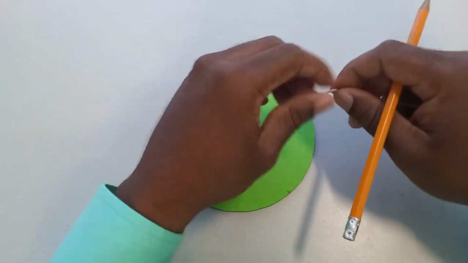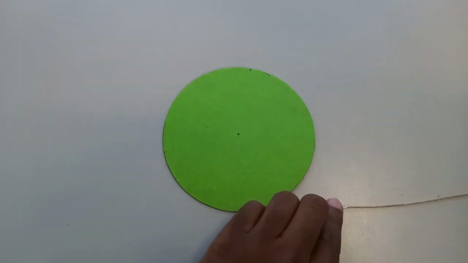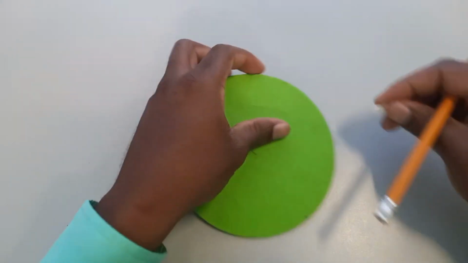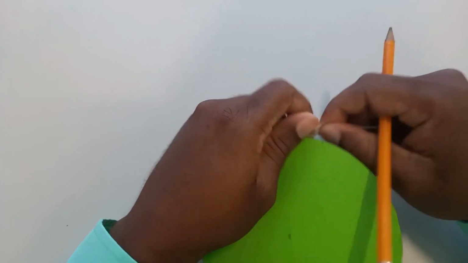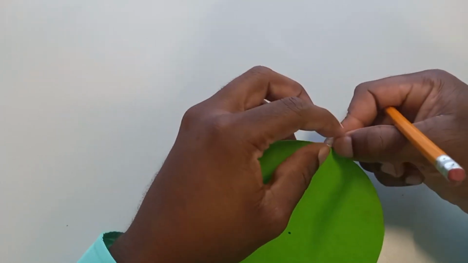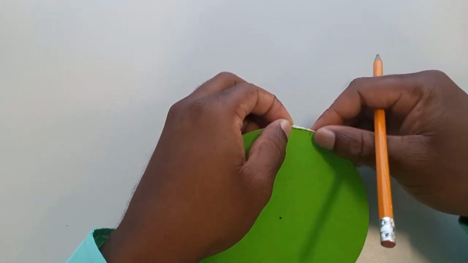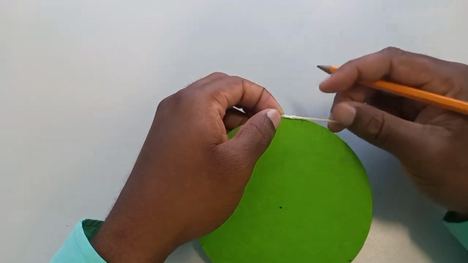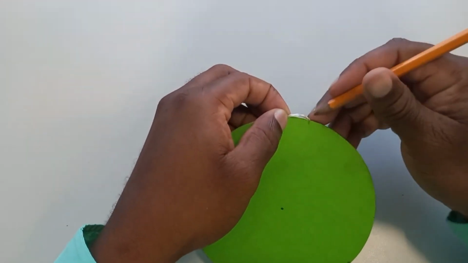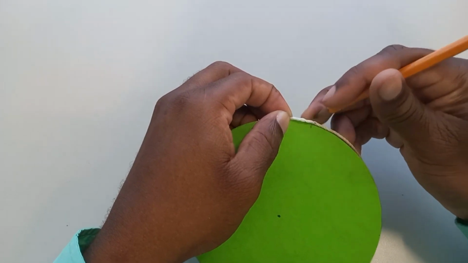What we can do is ask the students to measure the length of the string and record it. After which we could ask them to use a string to measure the part that was left over, and mark that part of the string with something.